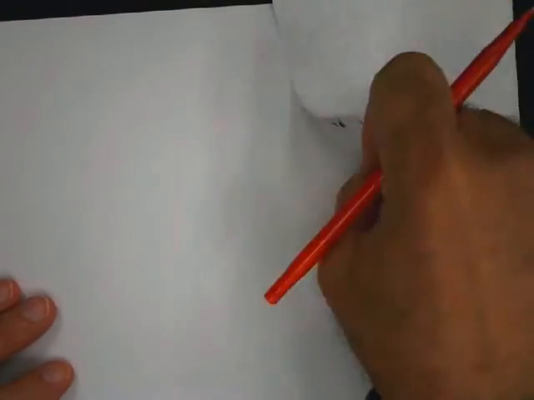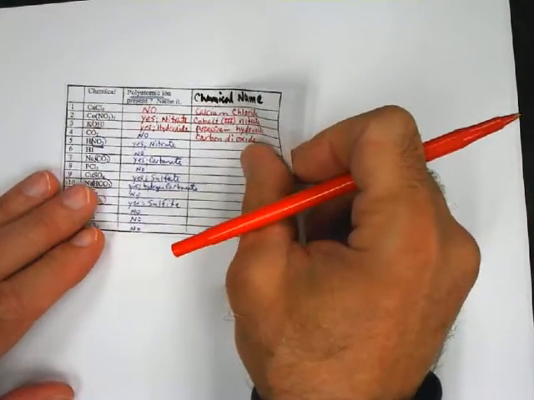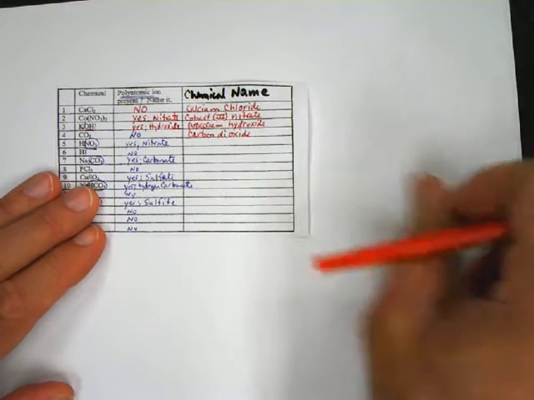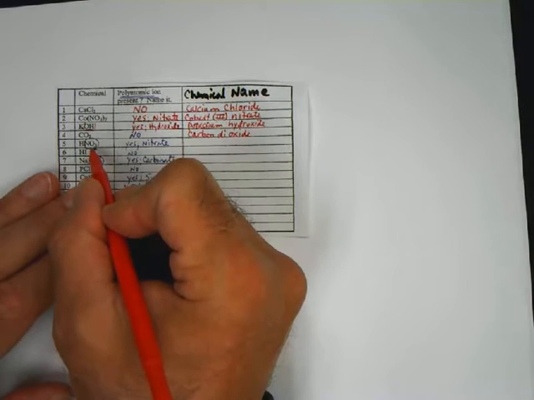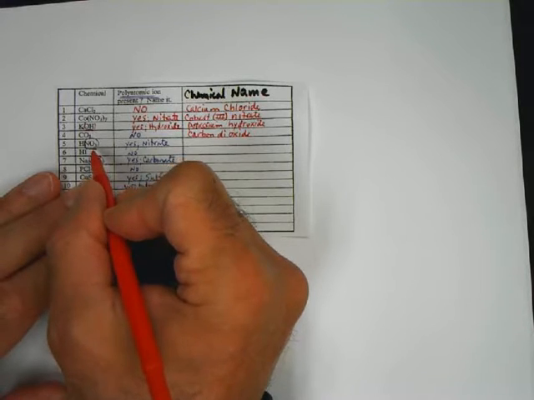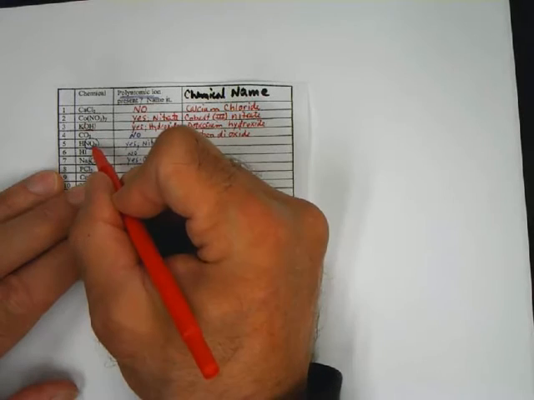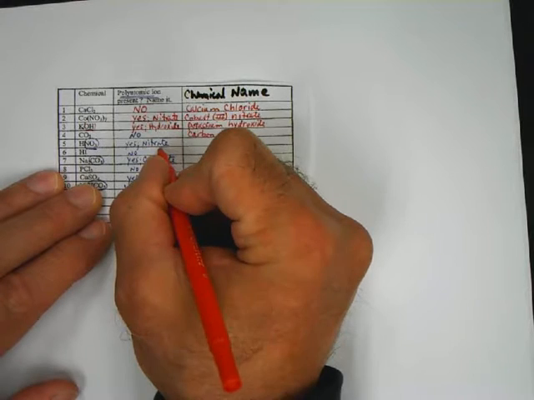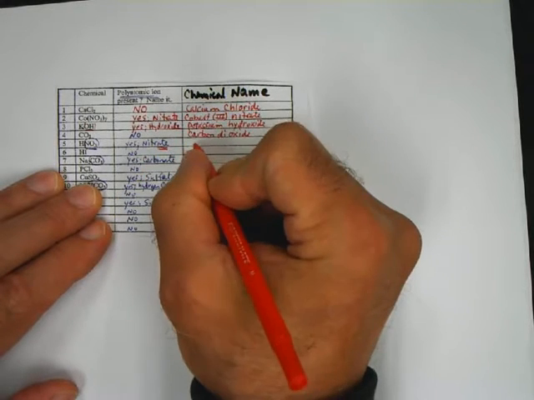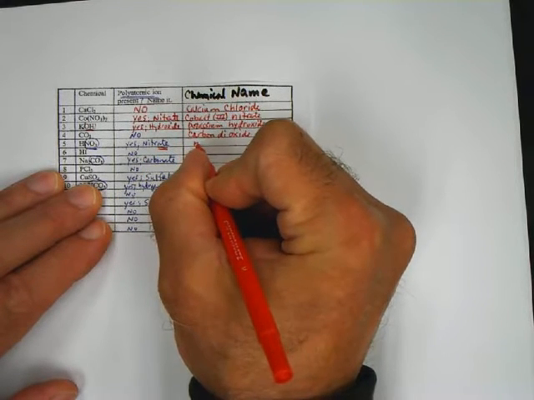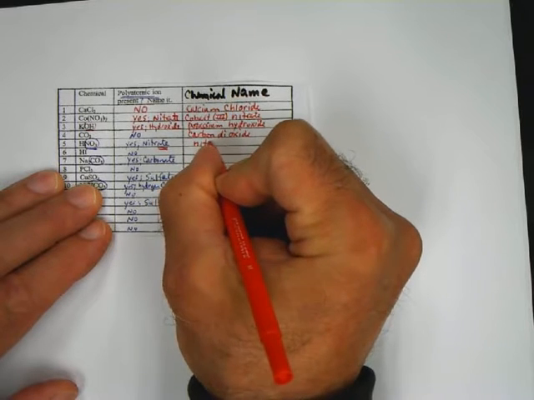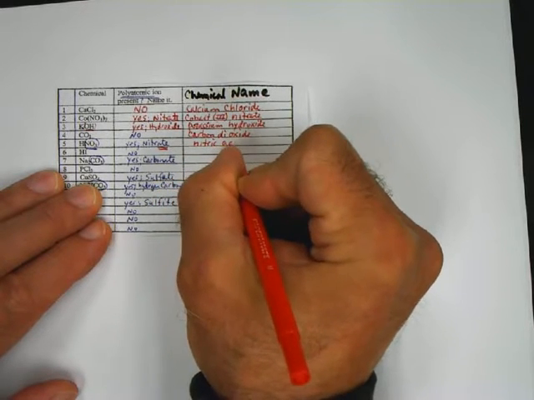How about this one, HI? No polyatomic ion, there's no oxygen in there, so we have to use hydro in our naming system. So that'd be hydro, and then we use part of the word iodine, so iod. You put the ic there, so iod and then ic, and then acid, so hydroiodic acid.